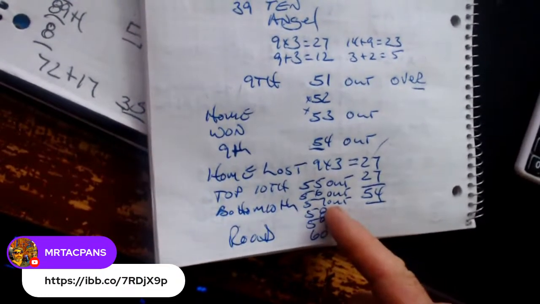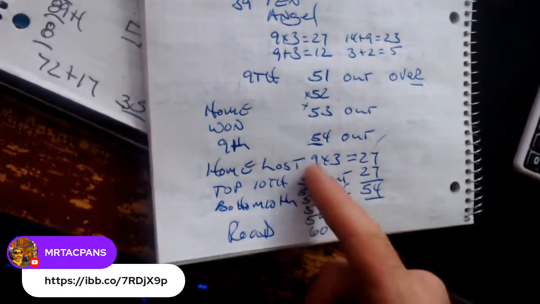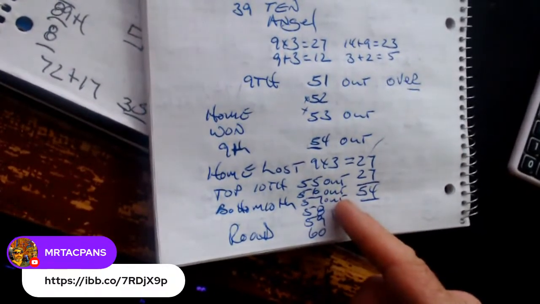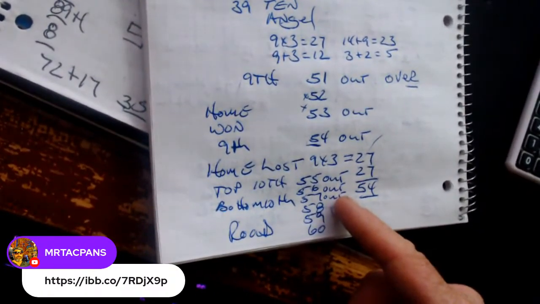So at 57 outs, we've landed on the moon. Here we have sky pass, but the inning hasn't ended till 57, the moon landing. The road team cheated.